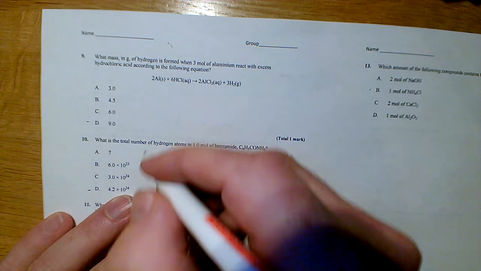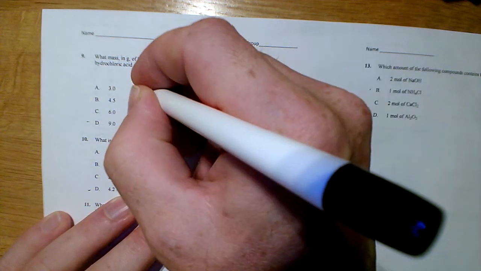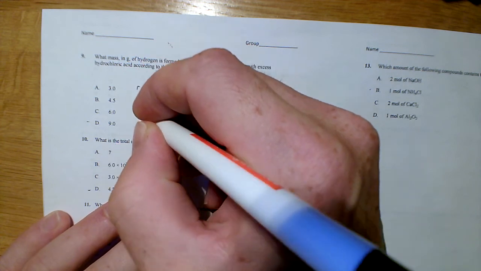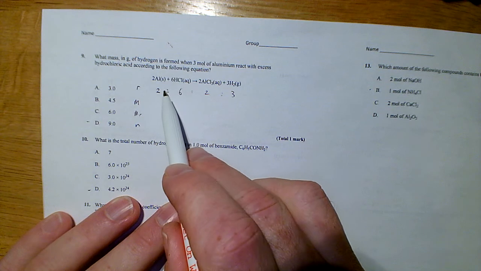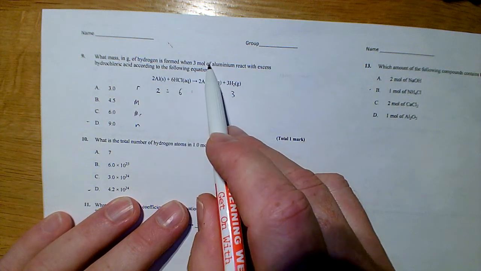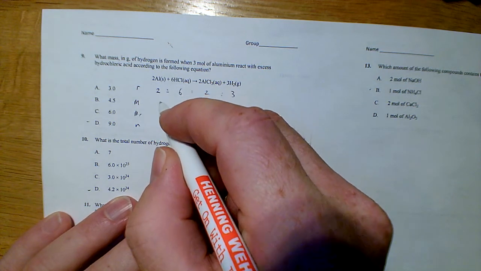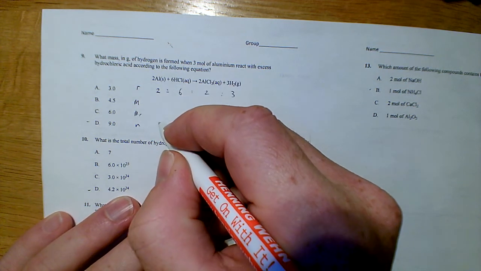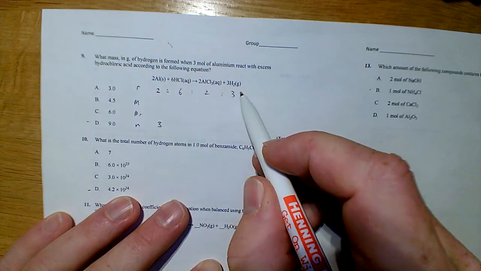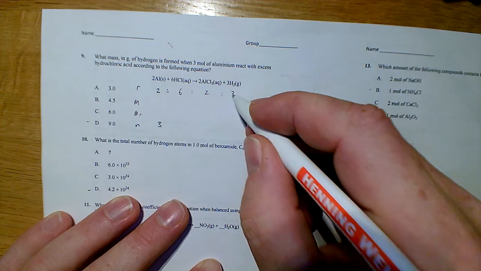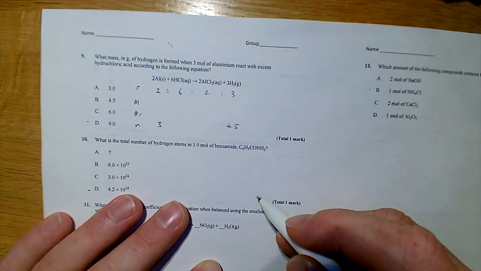And all we've got to do is just follow the process. 2 to 6 to 2 to 3, there's the ratio. Mass, mR, number of moles. Only things we need to worry about, because of where the question's written, is the aluminium and the hydrogen. Mass, we don't even know the mass. We just know it's 3 moles of aluminium. So it's a 2 to 3 ratio. To get from 2 to 3 times 1.5, so it must be 4.5 moles of hydrogen.